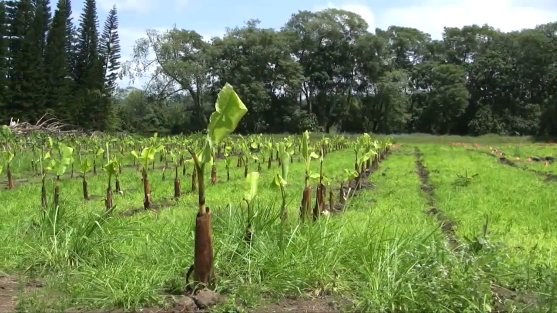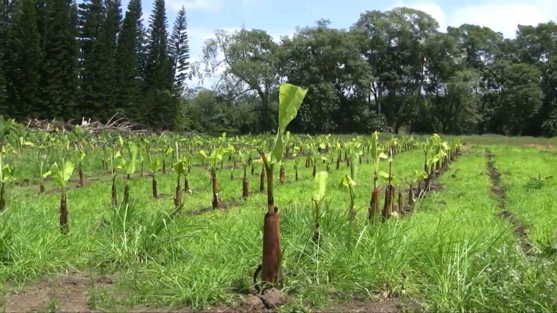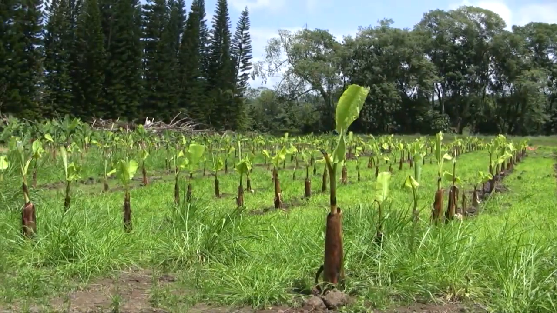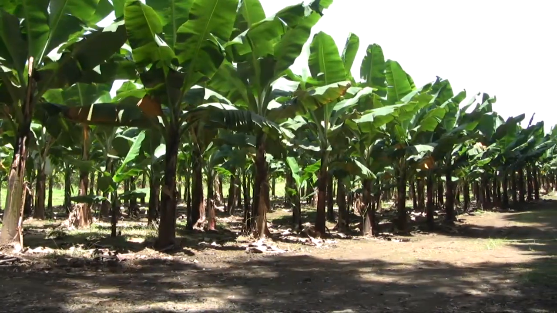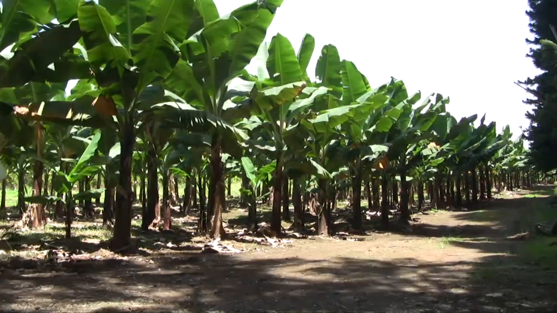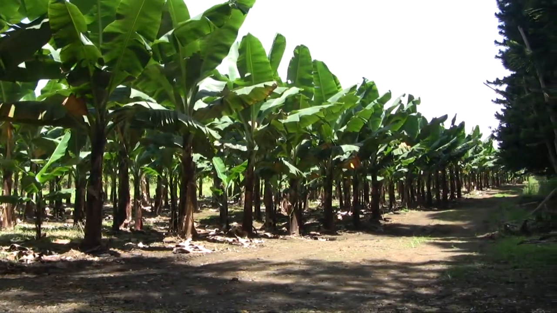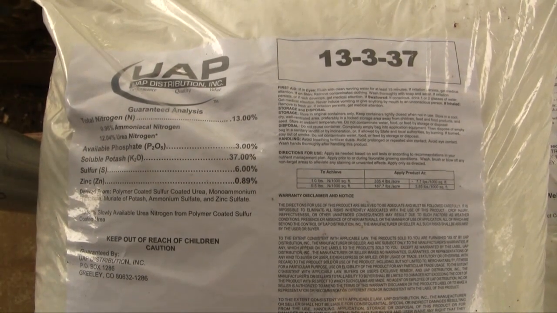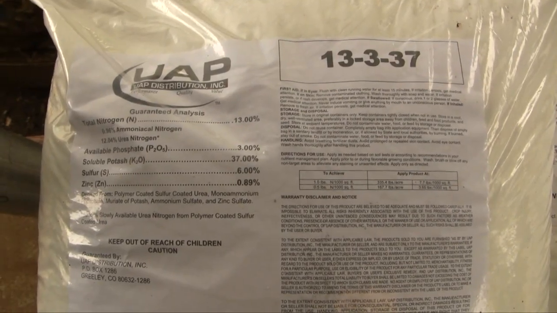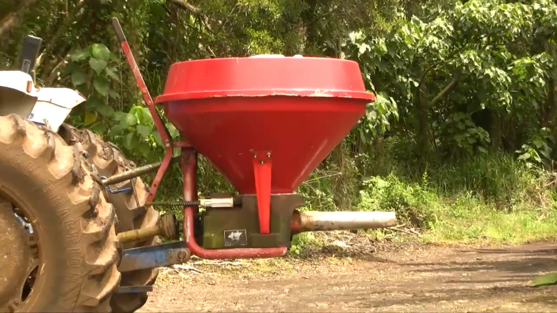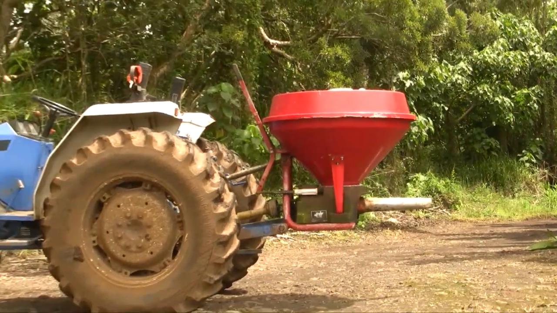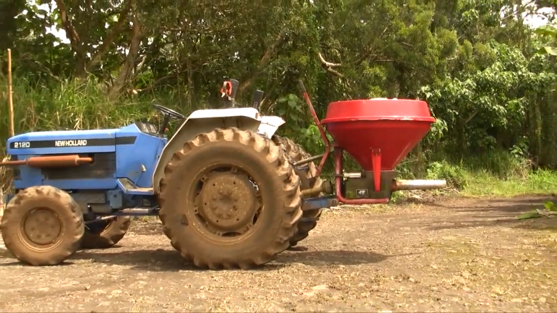Since fertilizing practices result from crop needs and environmental conditions, banana fertilizers should be designed for each area. After extensive tissue and soil sampling, a fertilizer formula can be custom designed for a specific area. In the Puna district of Hawaii Island, a 13-3-37 blend is used. The slow-release nitrogen has a sulfur or polymer coating to withstand the frequent heavy rainfall. Mature field applications are made with a tractor-drawn bander.